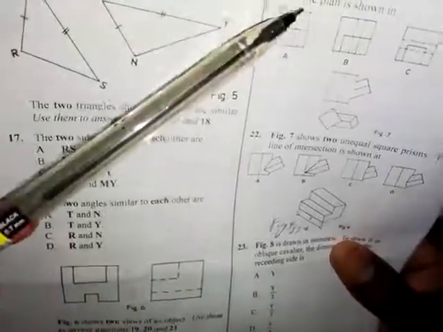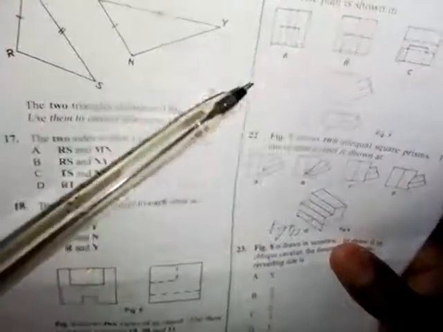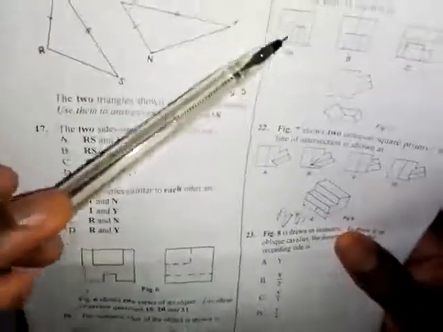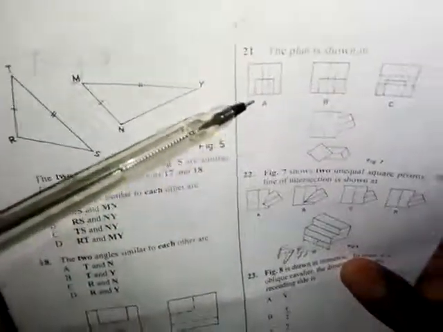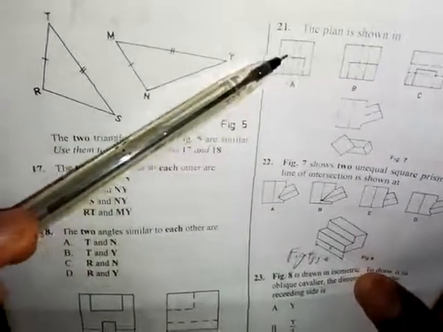Okay, so let's look at question 21. The plan is shown in... For the plan, the answer is option A. Option A is the plan. If you look at option A here, this shape that we have here is what we see here.